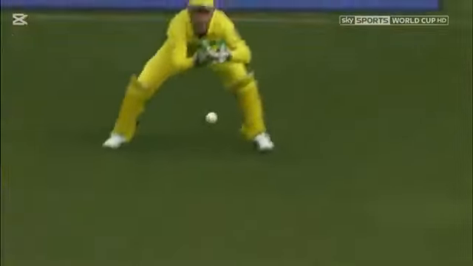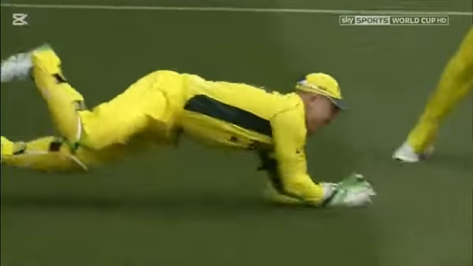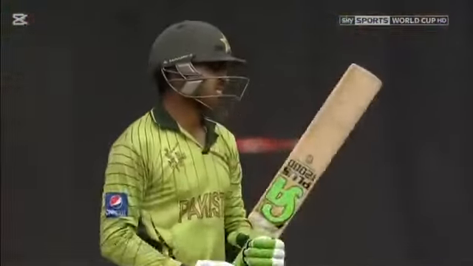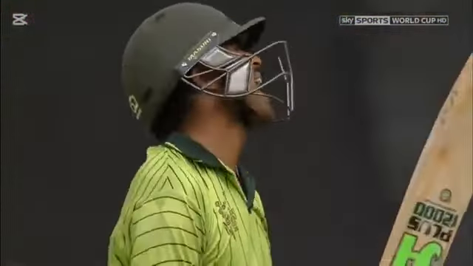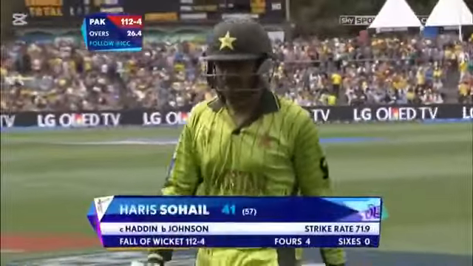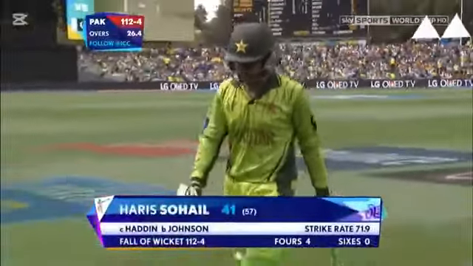Feet nowhere. Just throwing his hands. And a good catch to Brad Haddin. So Australia strike. The pressure on Pakistan continues. They lose their 4th wicket. He's out after getting a start like Misbah. Out for 41. 112 for 4.